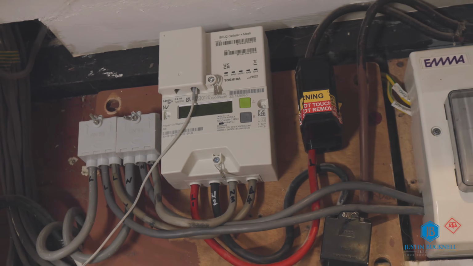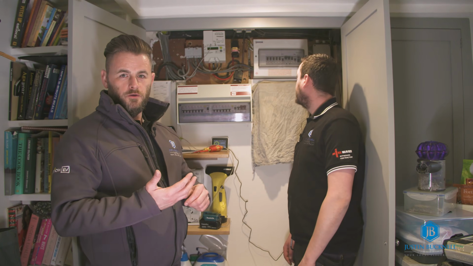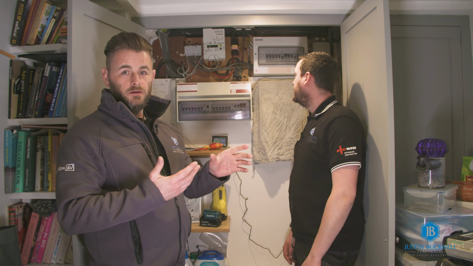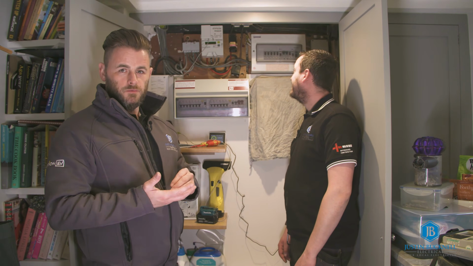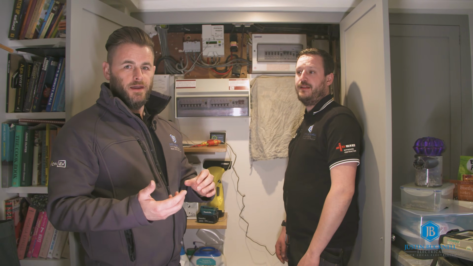Okay, great. So now we're going to go look for the main earth, the earth rod outside, and then we're going to check the bonding to the water and the oil. So let's go and have a look and see what we can find there.